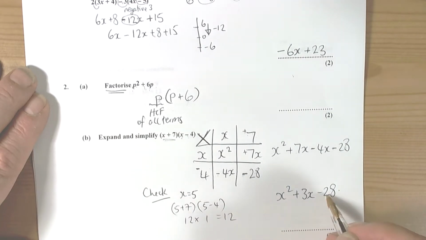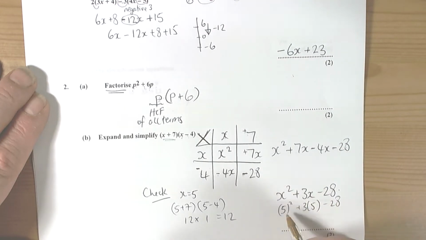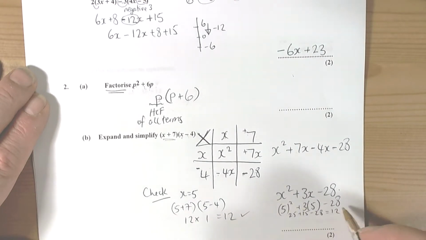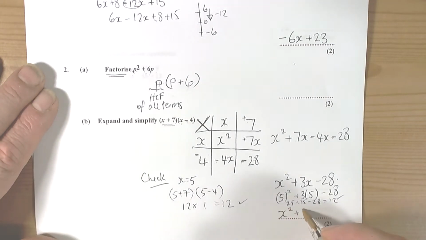And then if I put 5 in here, then we end up doing 5 squared plus 3 lots of 5 take away 28. Well, 5 squared is 25, 3 5s are 15, take away 28. Well, 25 plus 15 is 40, take away 28 is 12. So both of these gave us 12, so our check worked. So our final answer on the dot line then is x squared plus 3x take away 28.